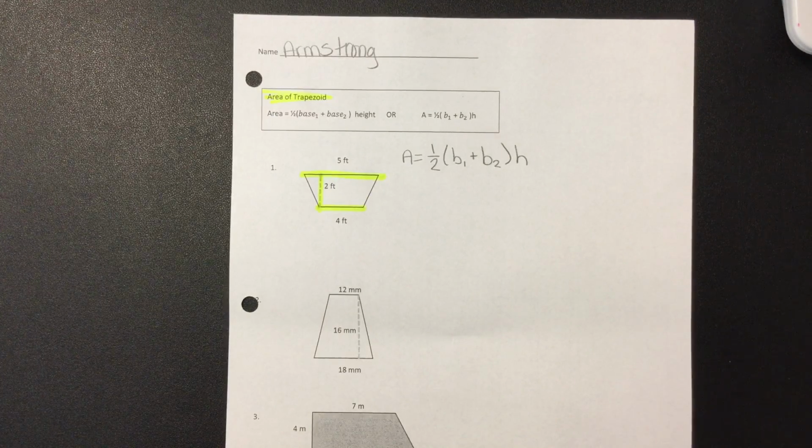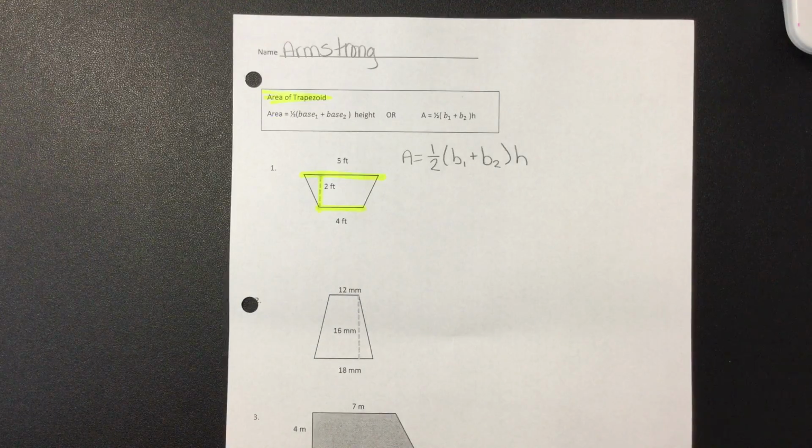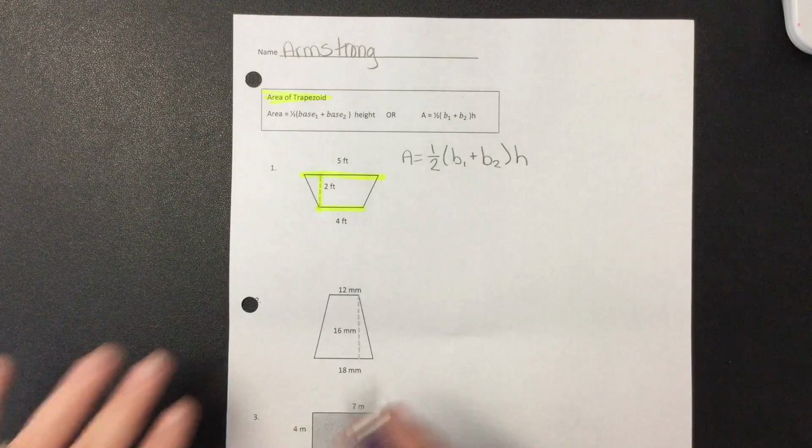Now, my second step is to do what? Plug in my numbers. These first two steps are the easiest of the steps. So if you come to me and you say, "Oh, Ms. Armstrong, I don't know what to do," my first question to you is going to be, "Where's your formula?" Because this formula you don't have to memorize. It's on our cheat sheet. The second thing is you need to plug in what you do know so that I know where you're not understanding and where you are.